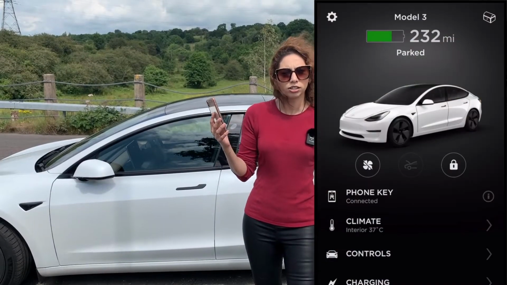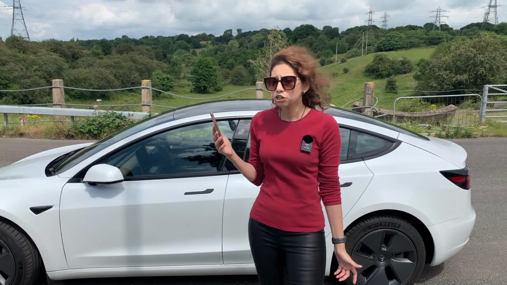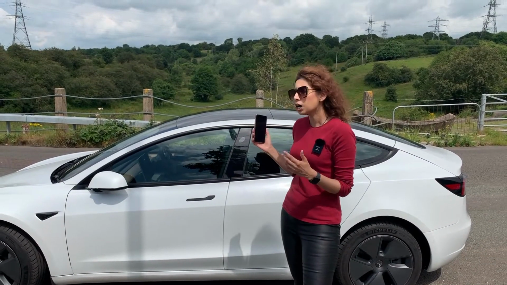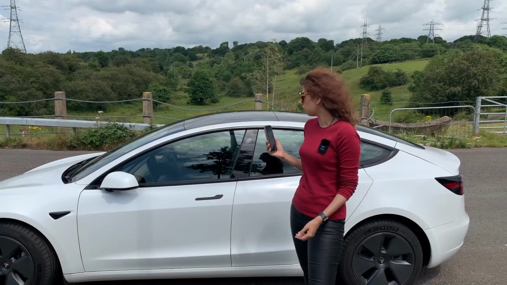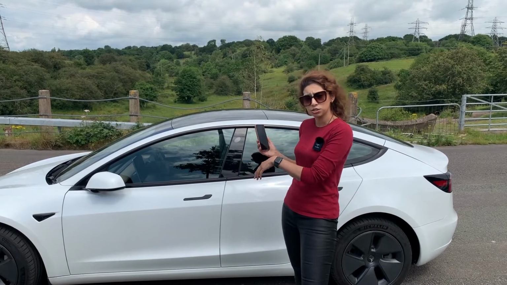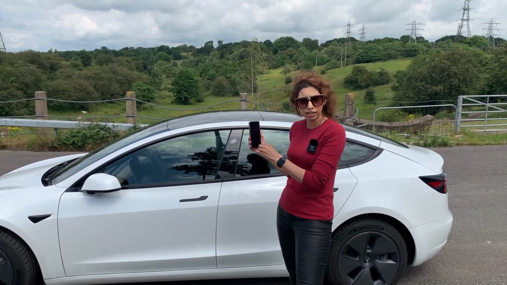There's a fan icon and it's called climate control. So if you're in hot weather or cold weather, you can control your car temperature from here. So that means if it's absolutely boiling and you think, oh, I need to vent out the car, you can press it from here and you can vent the car out, and the temperature can decrease as well, so it's nice and cool when you get into the car.